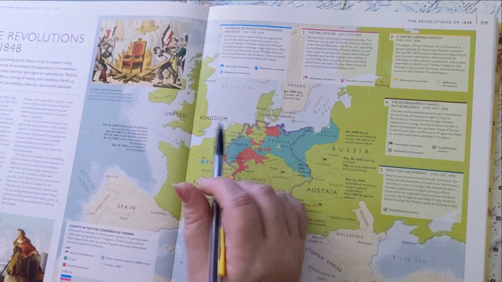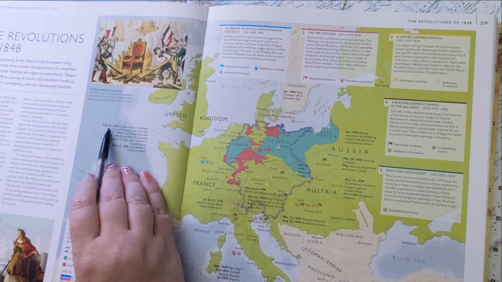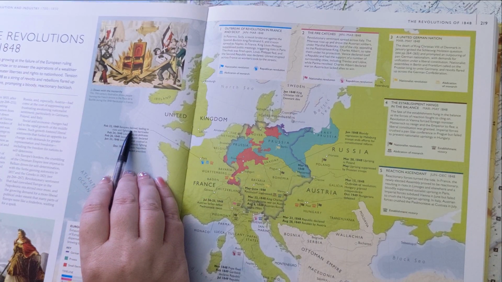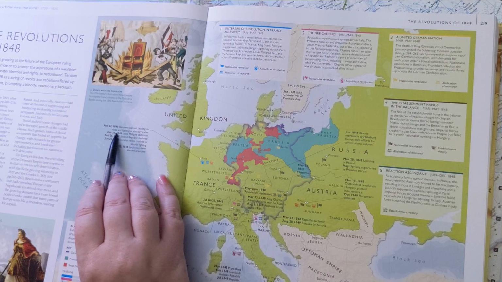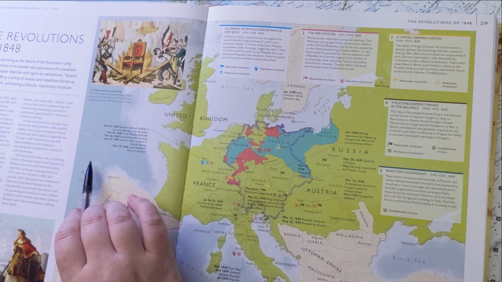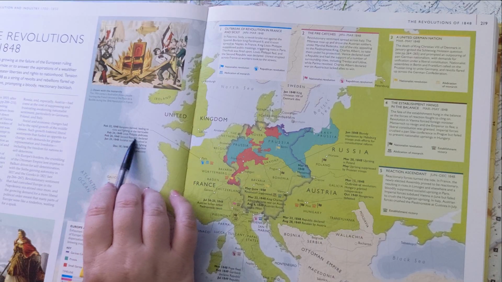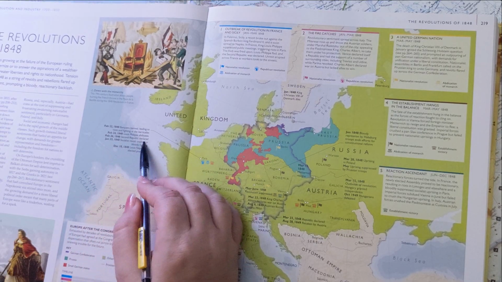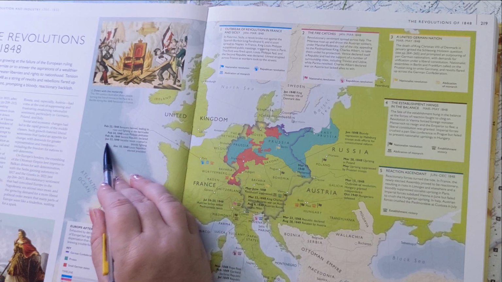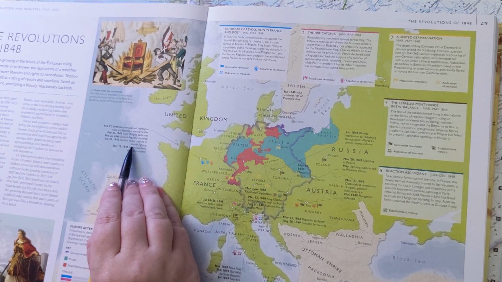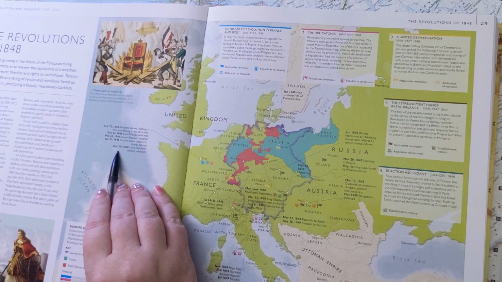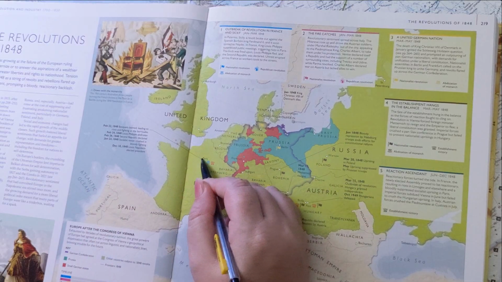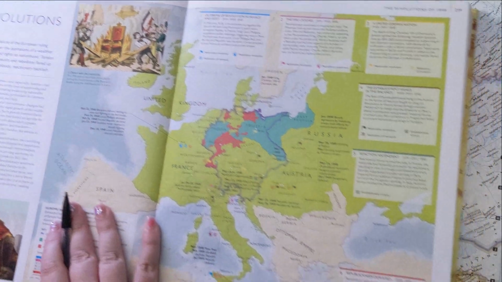Let's see what we've got. Starting in Paris, February 22nd, 1848, banquets banned, leading to riots and fighting at the barricades. On February 24th, Louis Philippe abdicated. On February 26th, the Second Republic was declared. On June 23rd, socialist revolts crushed in bloody fighting. And on December 10th, Louis Napoleon was elected president. What a year in Paris, right?